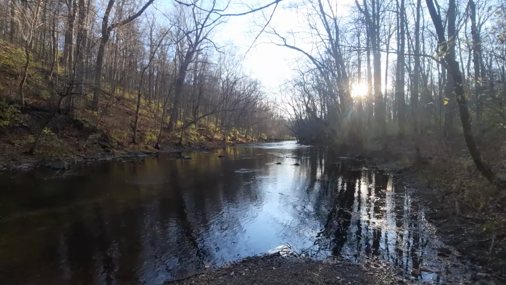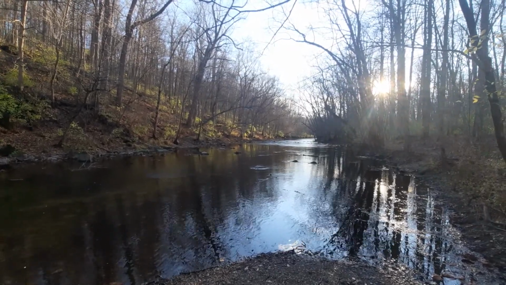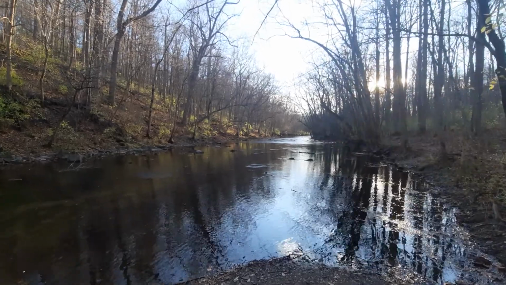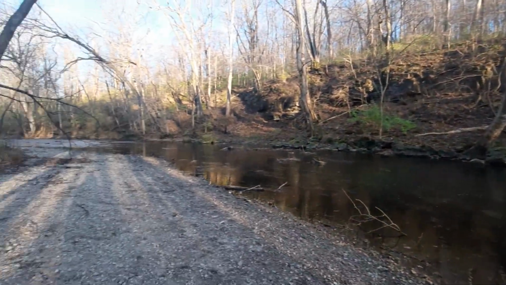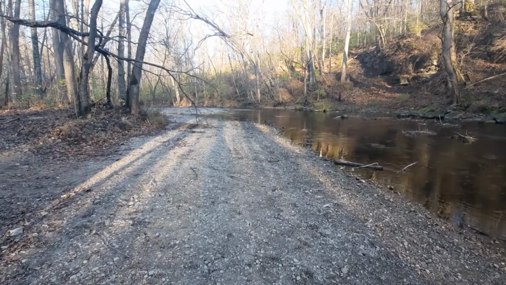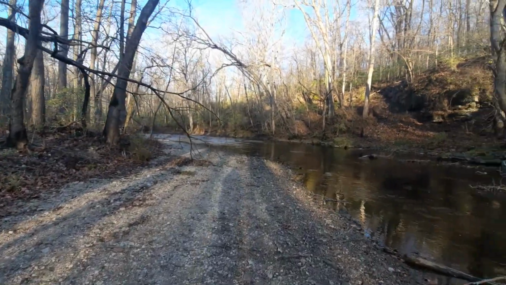But yeah, looking ahead, this is the Little Miami River, of course. And you can tell it's a bit lower than it usually is. Because normally, depending on certain times of the year, what I'm walking on right now could be covered.